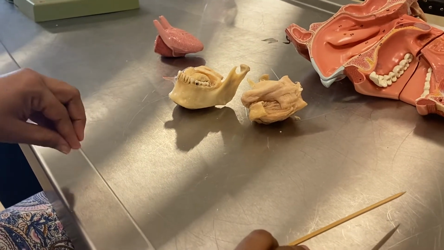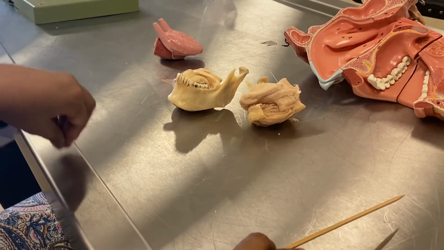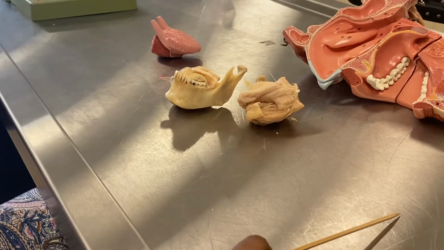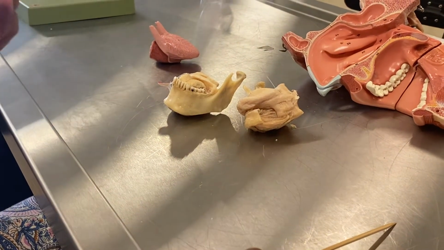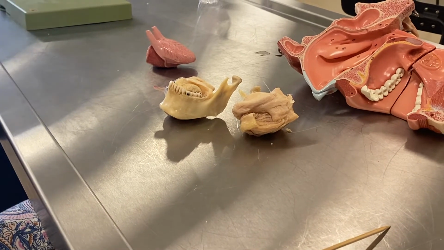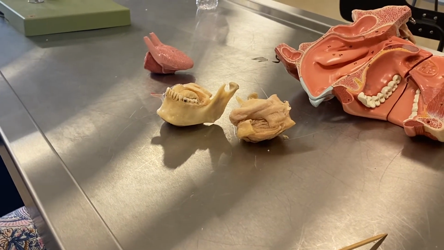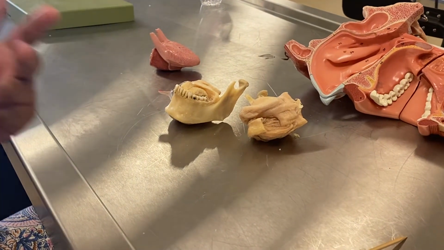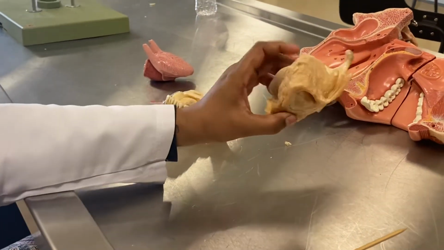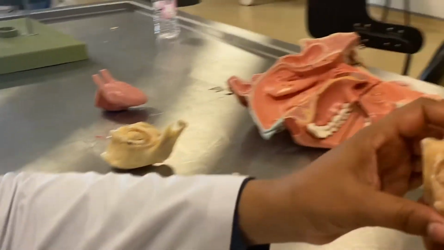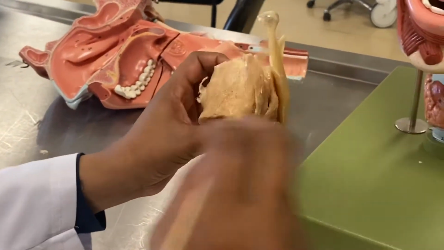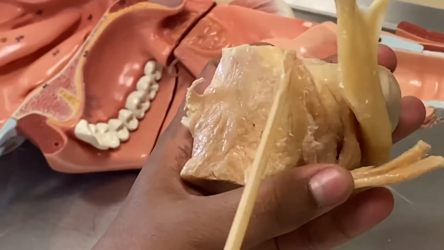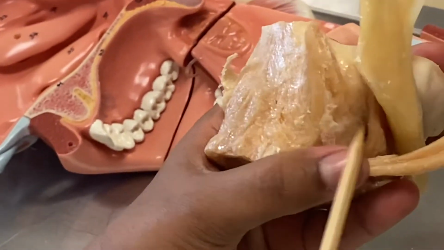But the main muscles that move the tongue itself from its position, we also have four. Those are the extrinsic muscles: two from above, palatoglossus and styloglossus, and two from below, genioglossus and hyoglossus. Let's see what we have here. In this model we have the styloglossus muscle.